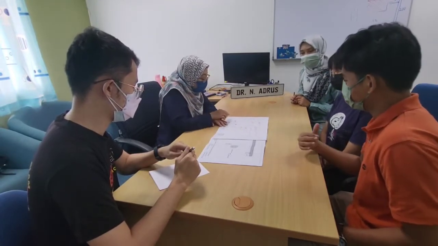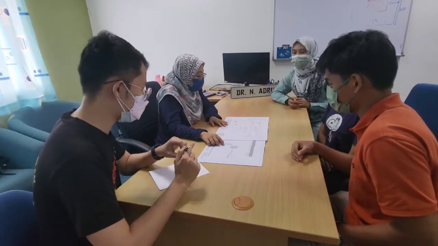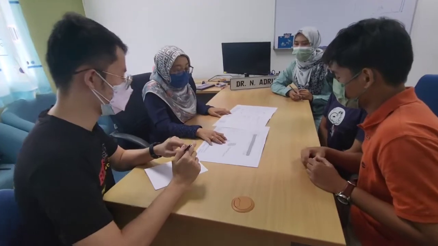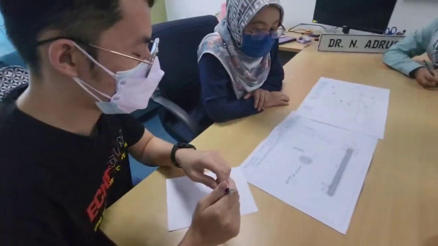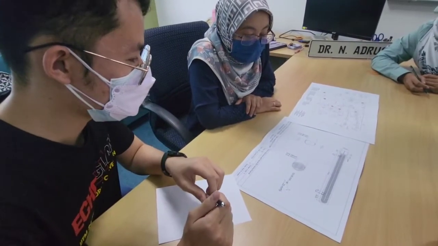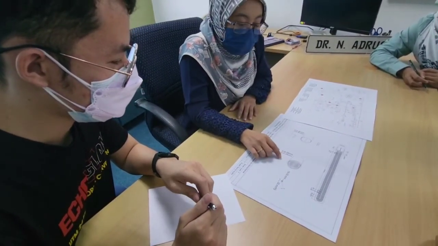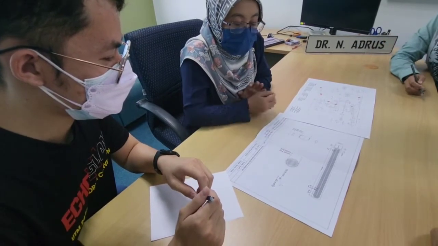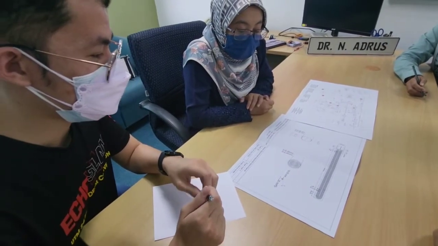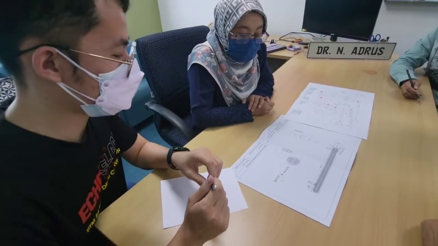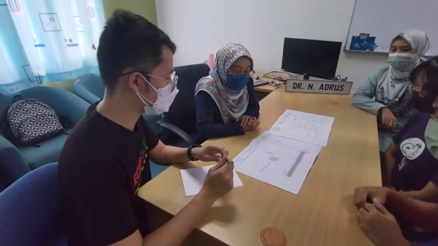Okay, so this is the heat exchanger that you designed for this one, right? That's true. So which layout do you use here? I use the 1 to 2. Okay, so why specifically do you use 1 to 2? Because the simplest one is 1 to 1, right? According to our calculation, 1 to 1 does not achieve the required heating that we want. So we use 1 to 2.